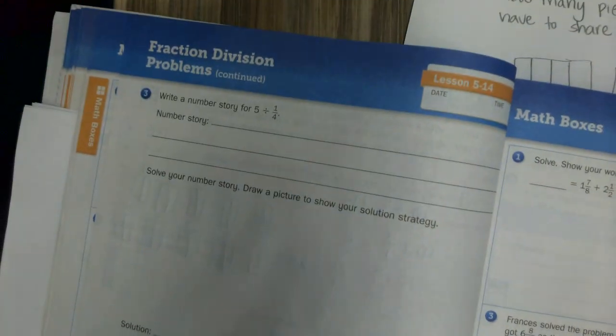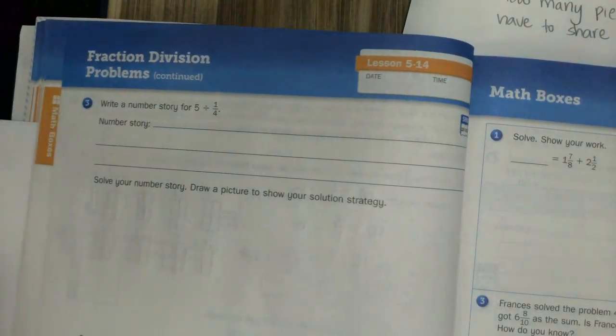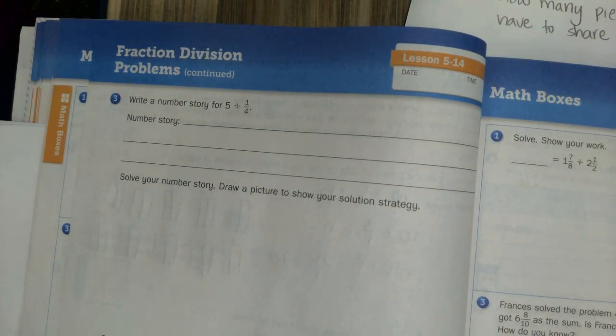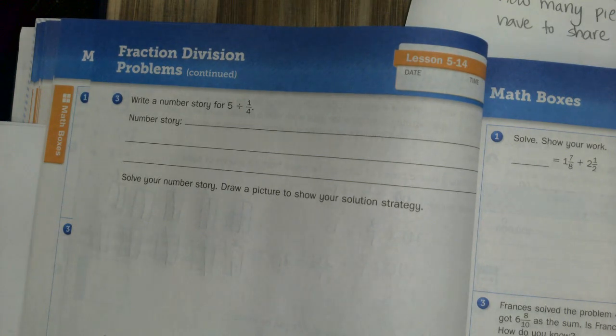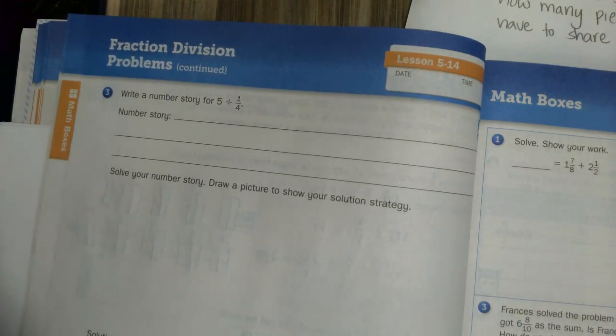Okay, so to write a number story for 5 divided by 1/4, you need to make sure that your setup is similar to how my setup is. It does not have to be the same items or things, but it needs to be the same order in which they show up, or similar.